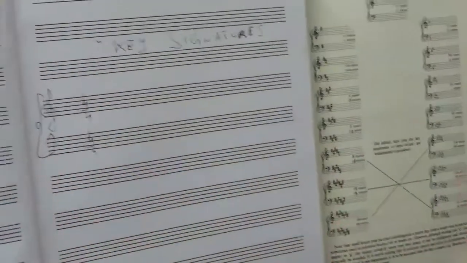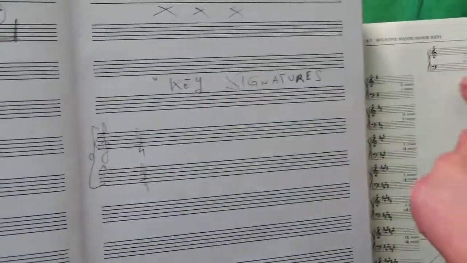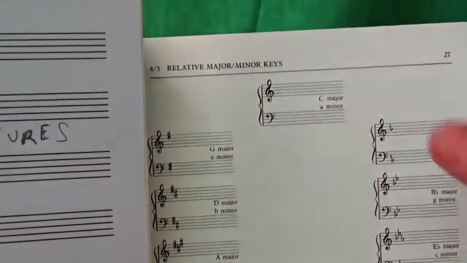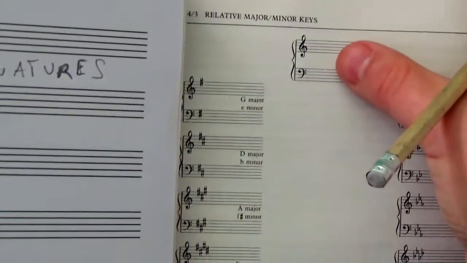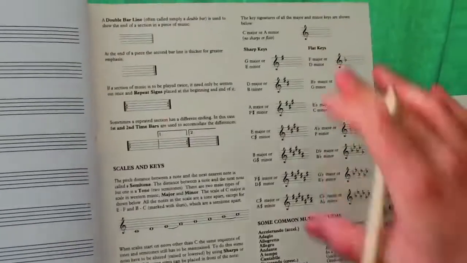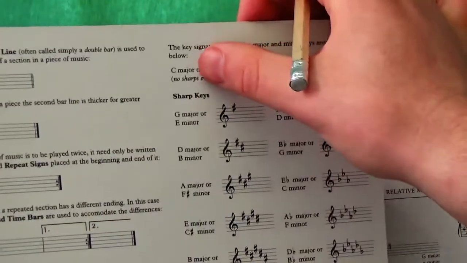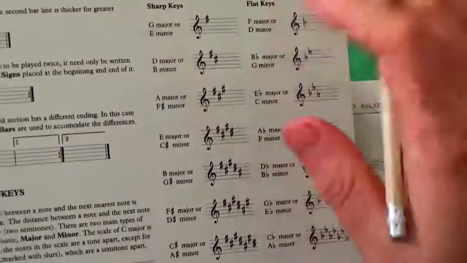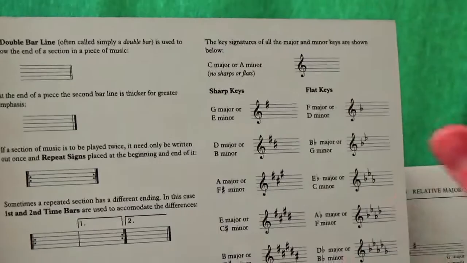If there is nothing at all, you are in the key signature of C major. You see, in the music theory book, there is nothing in between the clefs and the time signature. Imagine that here we have the time signature. You are in the key of C major. Also on the back of my manuscript, same story: C major, or A minor. We will talk about it in the near future. Nothing, no sharp, no flat.